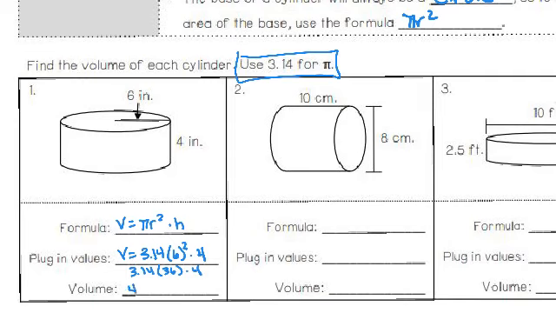And you get 452.16 ducks, no, inches, because they told us that up there, cubed. Anytime you do three-dimensional objects, it's cubed. 2D area, that's squared. 3D volume, that's cubed, because it's three-dimensional.